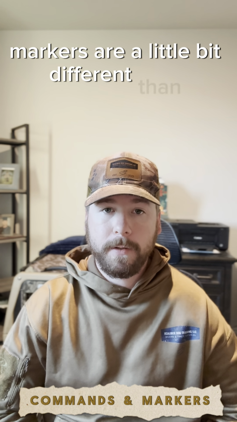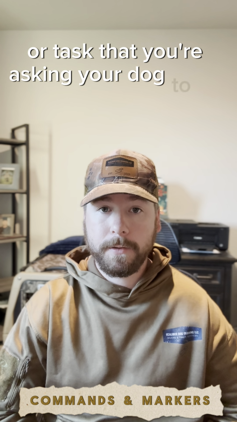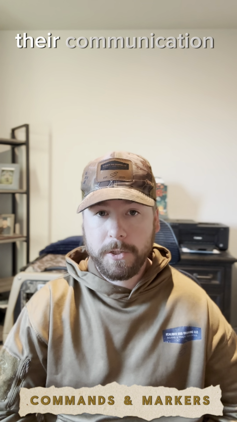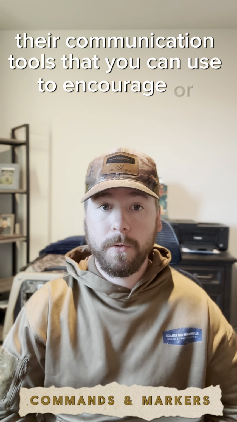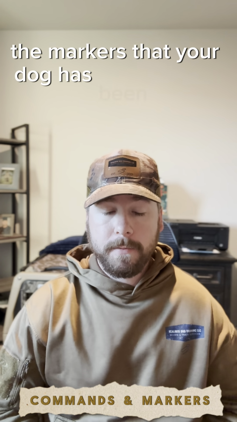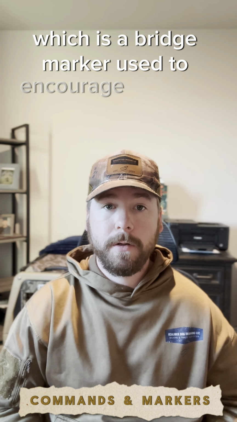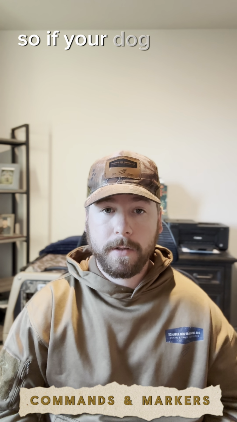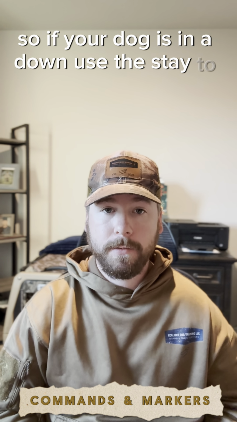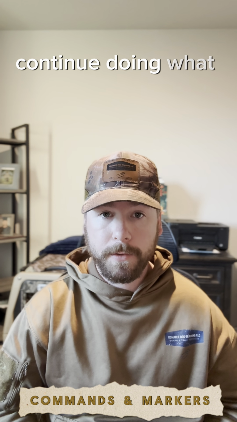Markers are a little bit different than commands. They don't apply to a specific behavior or task that you're asking your dog to do. They're communication tools that you can use to encourage or discourage certain behaviors though. The markers that your dog has been taught are stay, which is a bridge marker used to encourage ongoing behavior. So if your dog is in a down, use the stay to encourage that behavior to communicate to them the reward is coming, continue doing what you're doing.